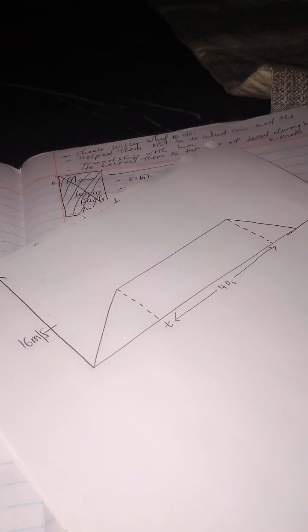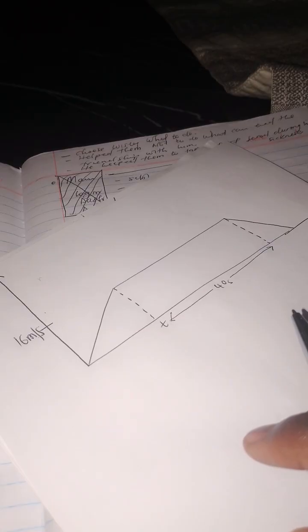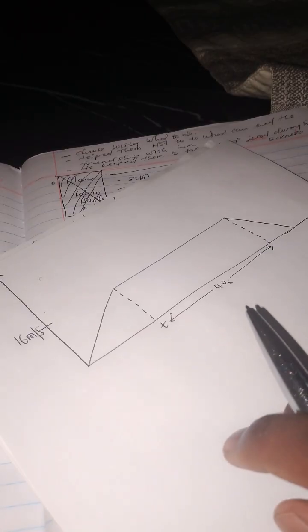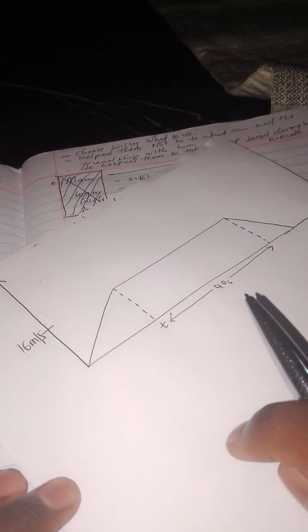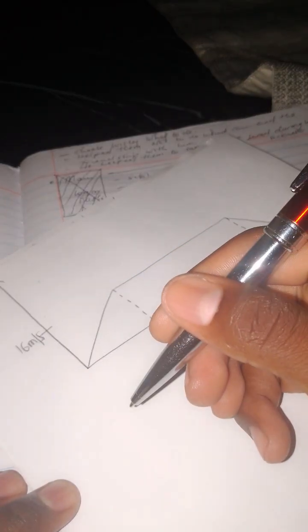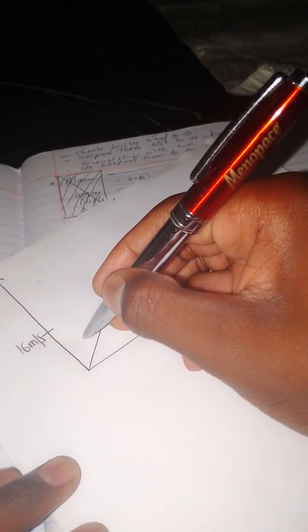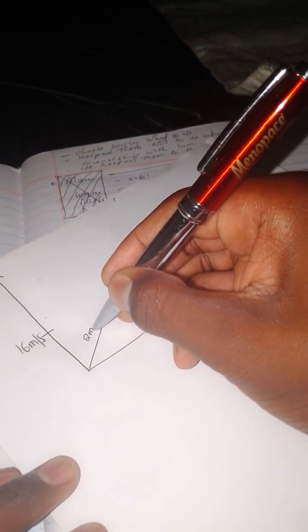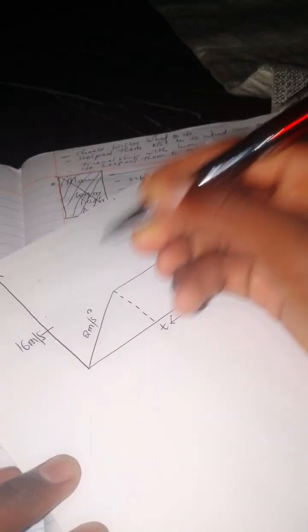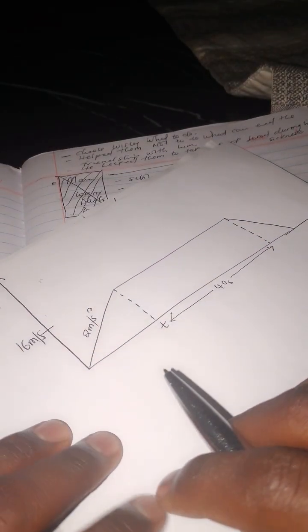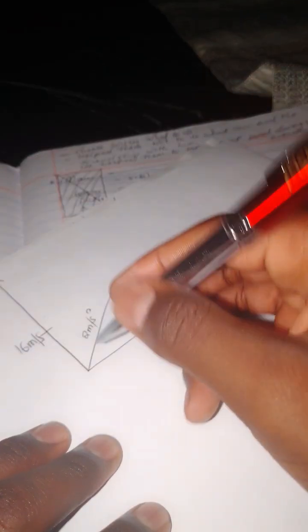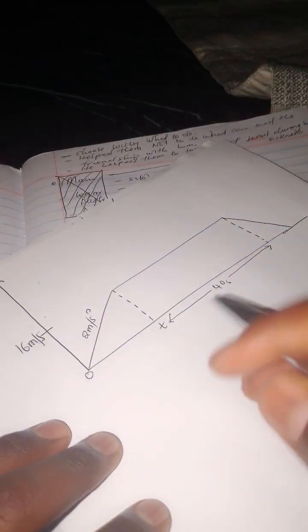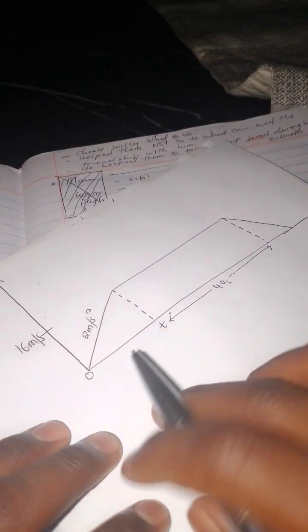Then from rest, it accelerates with 2 meters per second. So let's just indicate there 2 meters per second squared. Then the initial velocity is 0 from rest.